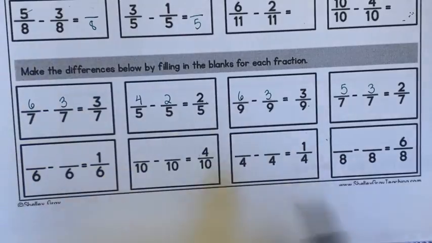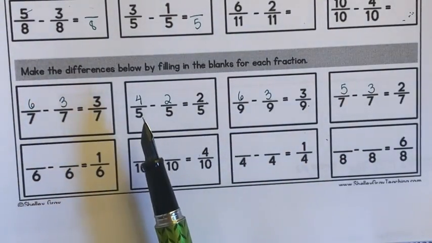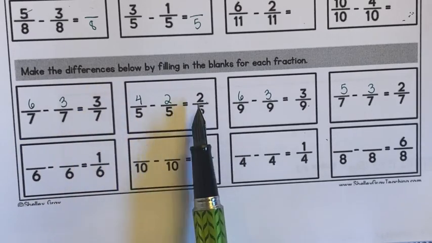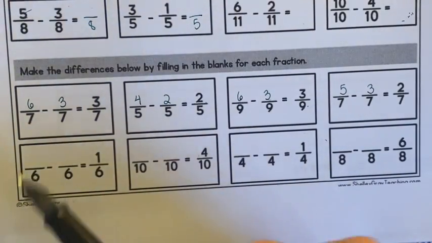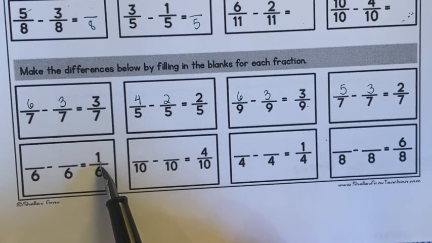Now, do you think it matters if I had done something different? Maybe I had done 5/5 subtract 3/5. If I still get to the 2, it's still correct. Okay, so I'm going to do 2 more with you, and then I'm going to have you do the last 2 on your own. So my difference is 1.